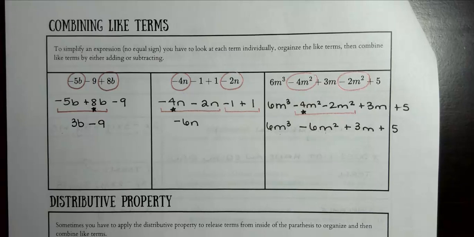So I hope that has helped understand a little bit more about like terms, how to group them together, and how we can use the rules, whether they're same sign or different sign, to add or subtract. And like I said, your calculator is there to check your work. Make sure you're doing it correctly. So try it and then check it with your calculator.